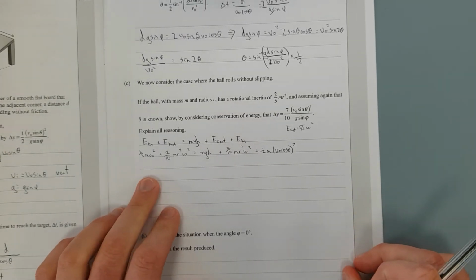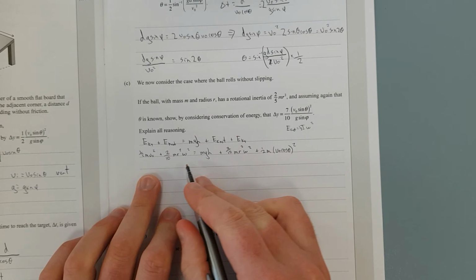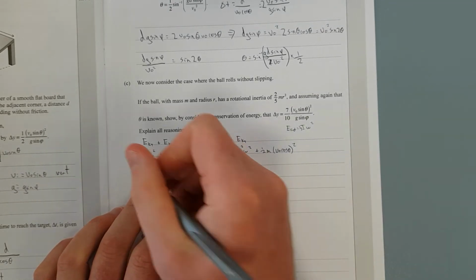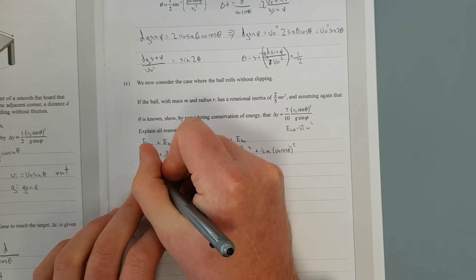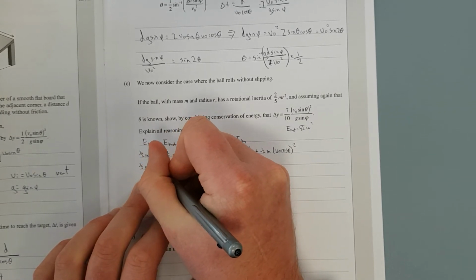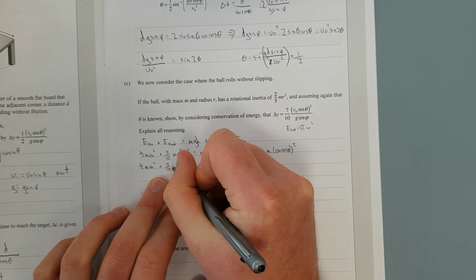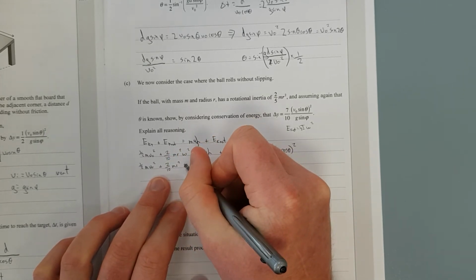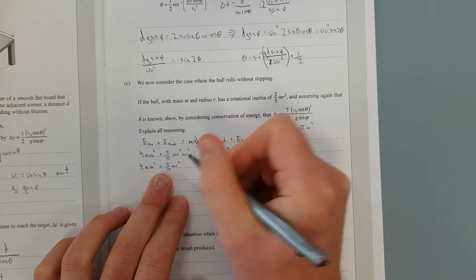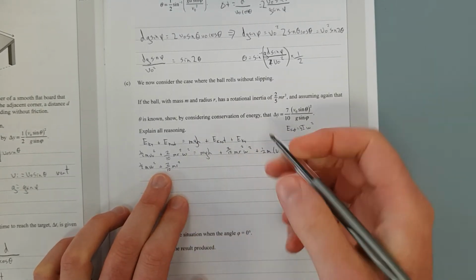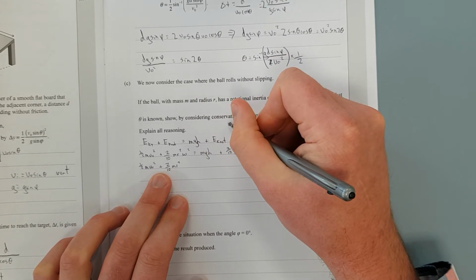Right, we are going to write this out, and we'll spread things out, and we'll try and cancel some stuff off if we can. Probably we will be able to. It's got half m v naught squared plus 2 over 10 m r squared. And now what we're going to do is swap out the angular velocity omega for the regular velocity.